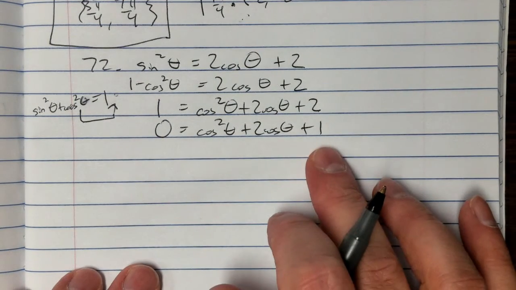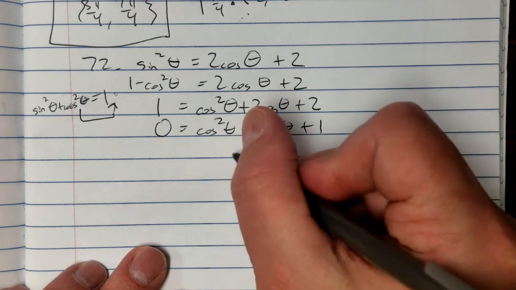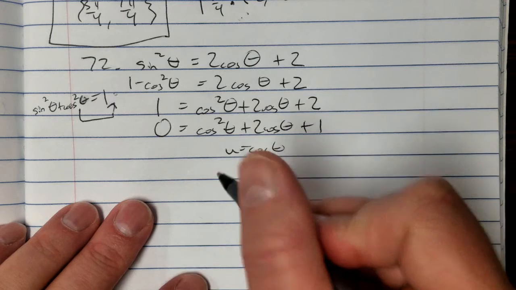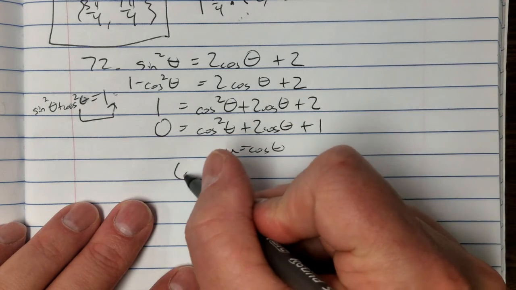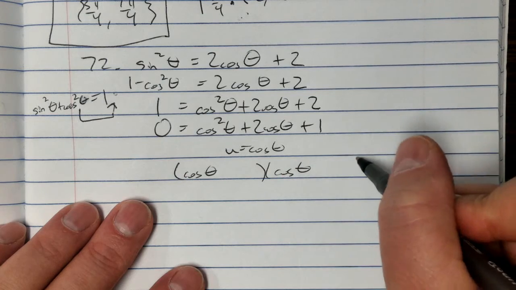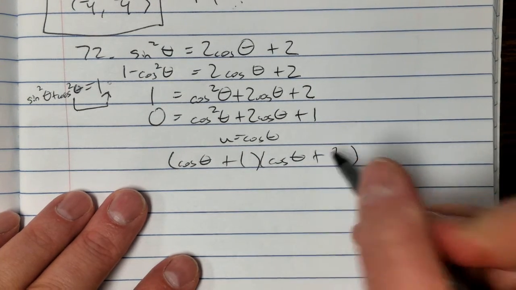And that's where you can use your u substitution if you want, where u equal cosine theta, or just factor it, where it's cosine theta plus 1 and cosine theta plus 1.